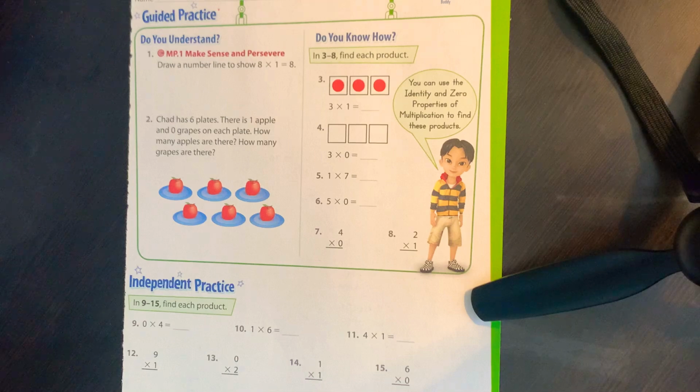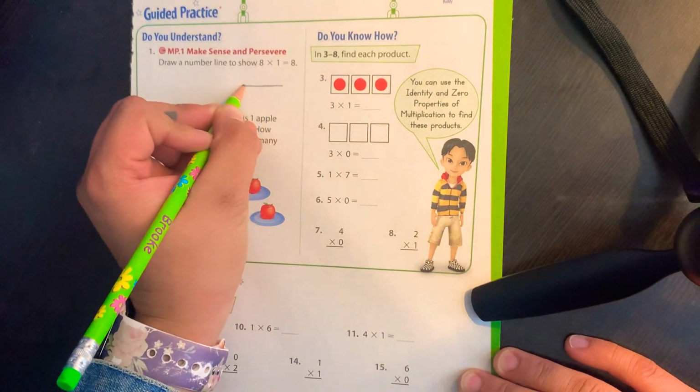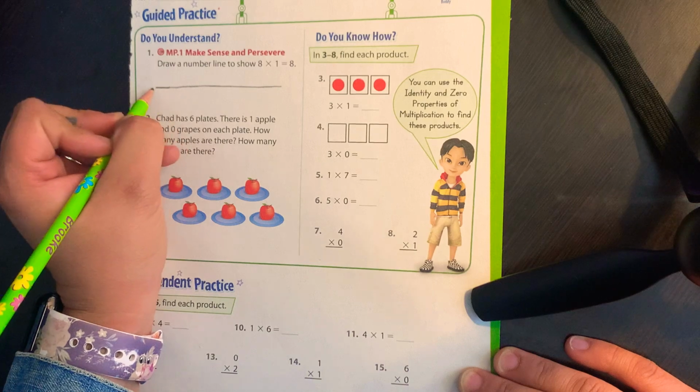So for the guided practice on page 75, it says draw a number line to show 8 times 1 equals 8. So again, draw a number line to show that 8 times 1 equals 8. Okay, so we're going to go ahead and draw a number line, and I'm going to make it a little bit longer.